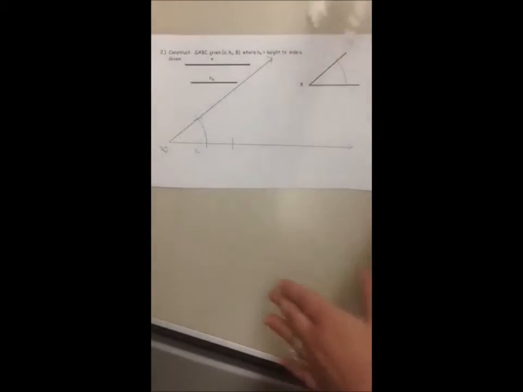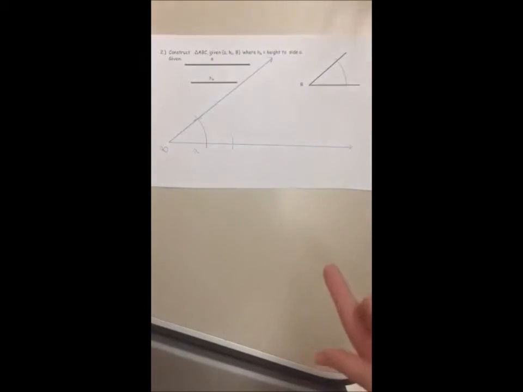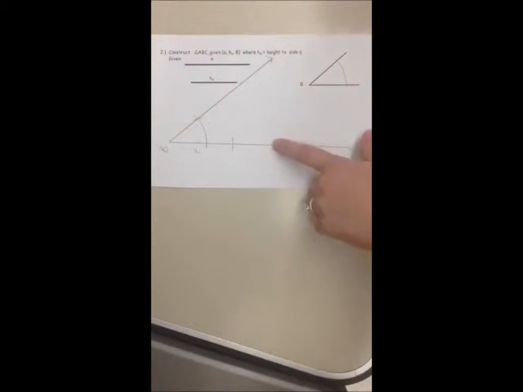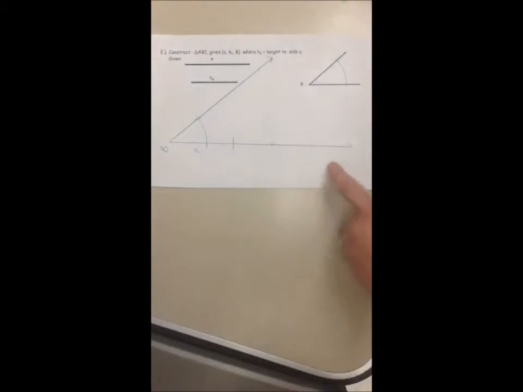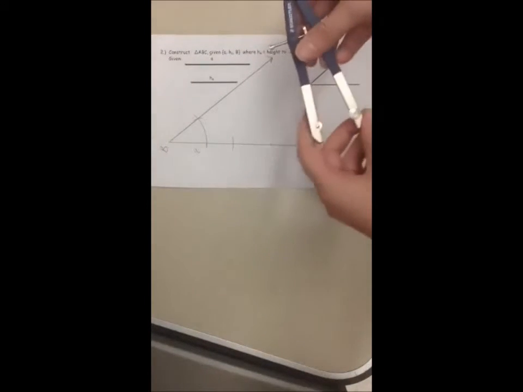The tricky part here now is the height, because I can't just go drawing it randomly. I need to know where the height is located. So what we're going to do is we're actually going to put him outside the triangle first. So I'm going to pick a point outside my triangle. We're going to draw a perpendicular up from that.